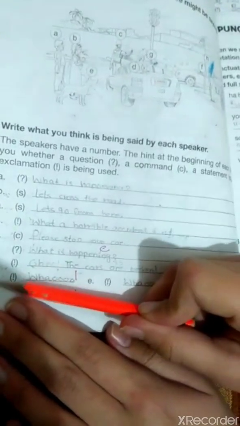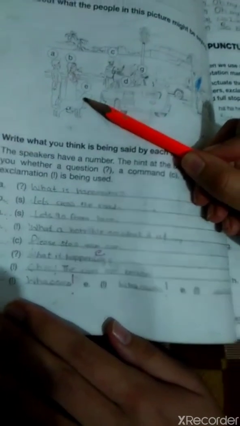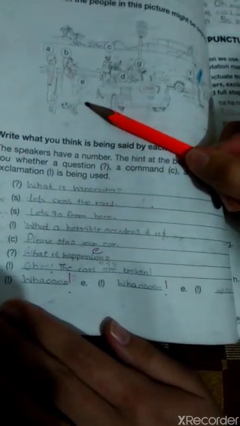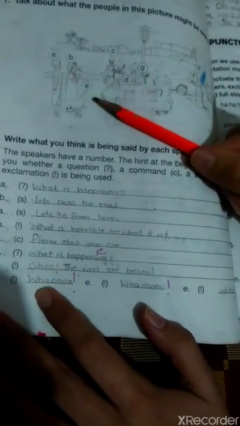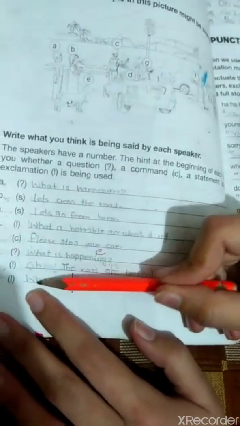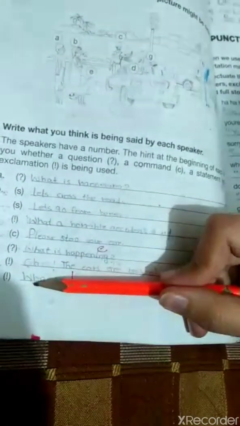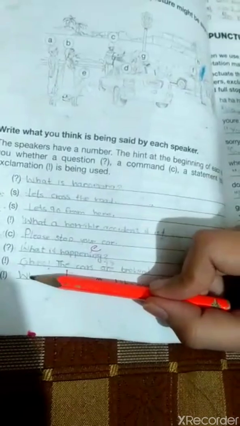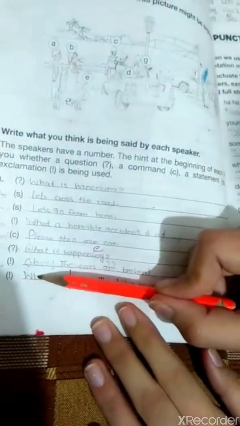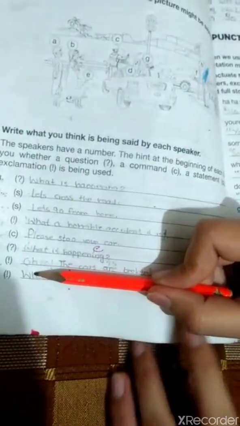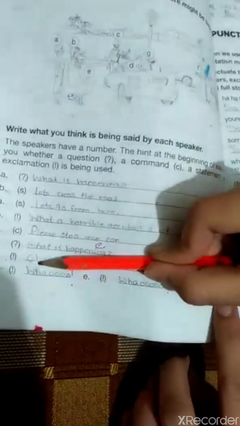Now we have to see figure number E, and as you can see in the picture, this is a figure of a dog and he is barking. He is barking in an exclamation form, and we have to write down the bark of the dog, which is Wow. Okay, so you have to write it down, WHOWW. Same goes with the second and the third blank.